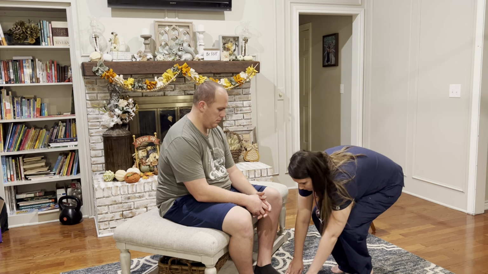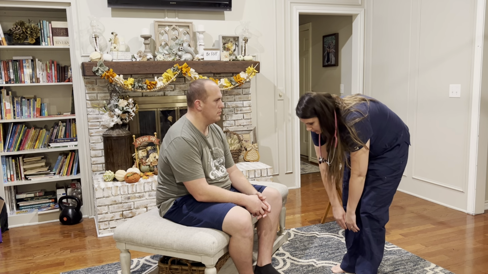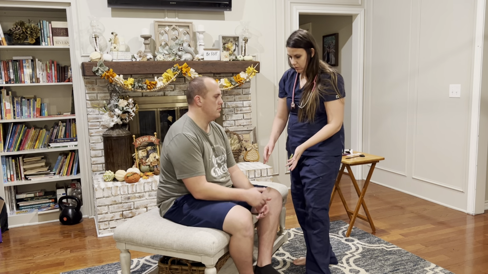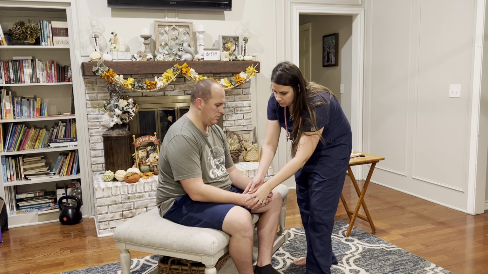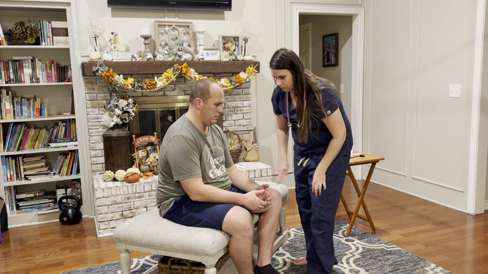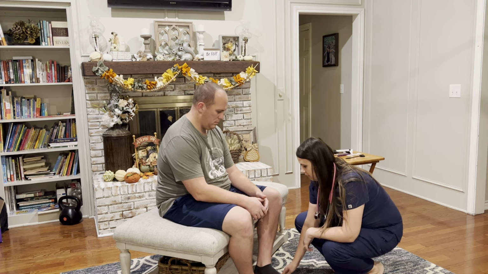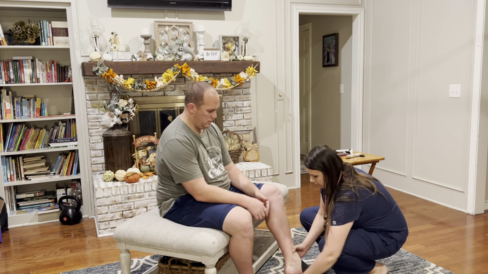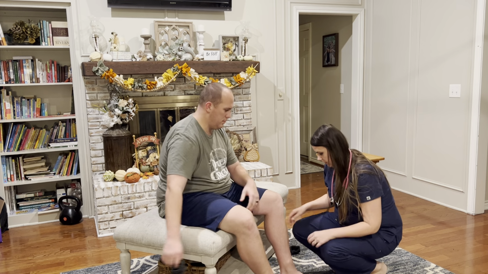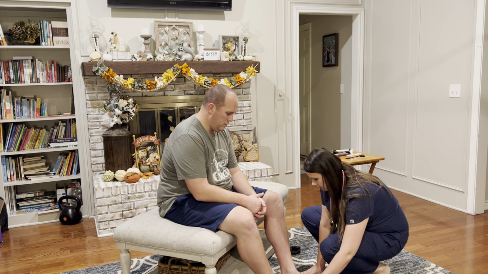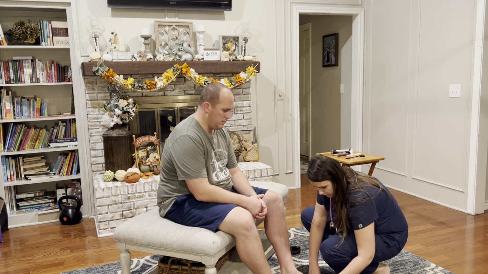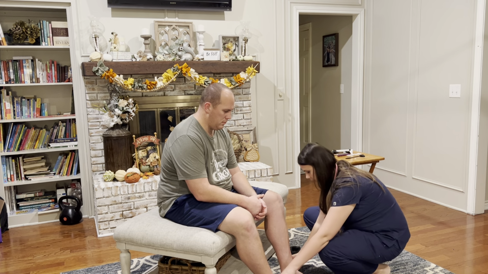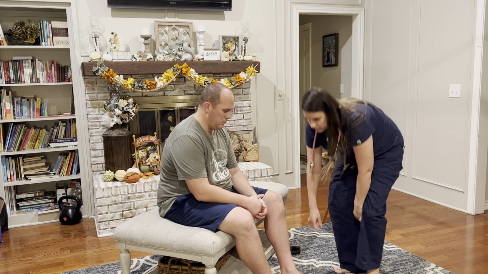We'd also assess cap refill on the feet. We're going to do pulses as well. So radial pulse. Of course, you could do brachial if you wanted to, and then actually I'm gonna take your socks off real quick. And then we're gonna do our pedal pulses, our posterior, dorsalis pedis, and then our posterior tibial, and then cap refill on the toes as well, looking for any irregularities musculoskeletal wise.